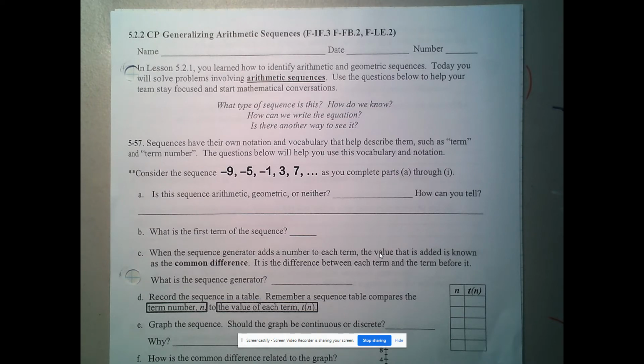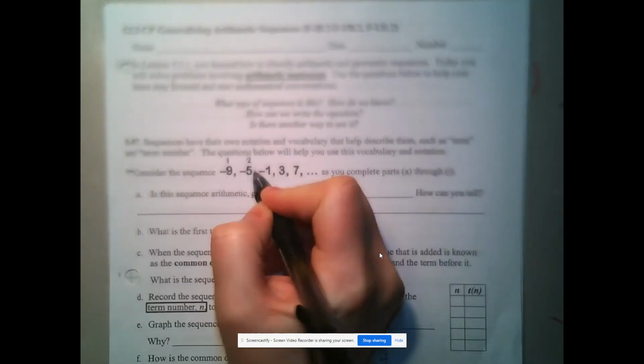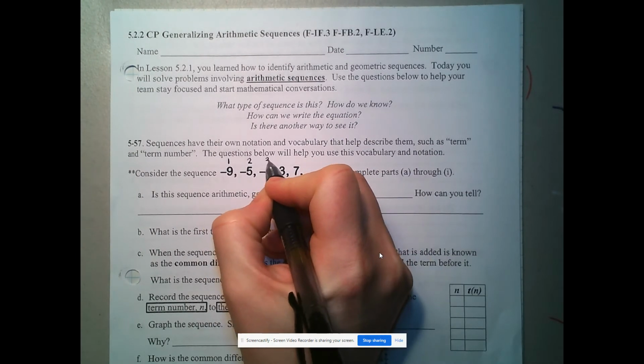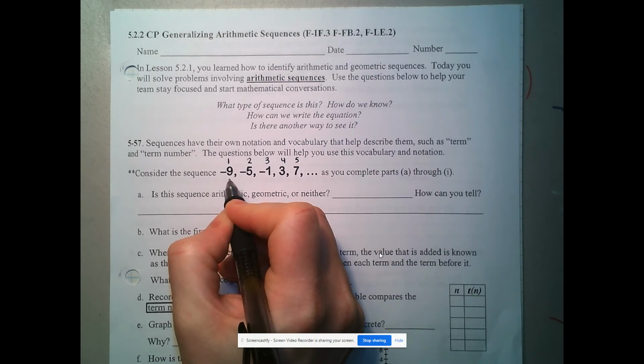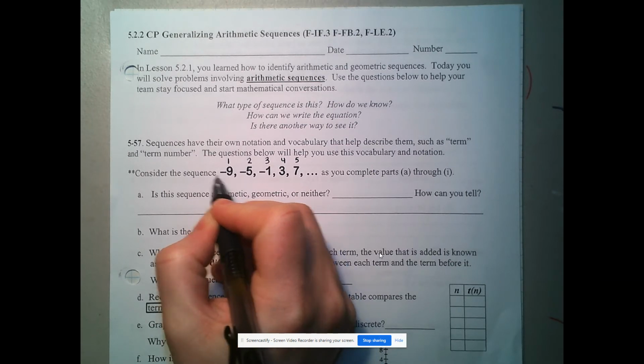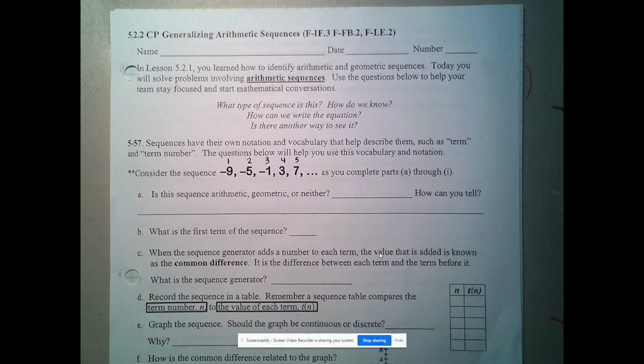So sequences have their own notation and vocabulary that help describe them, such as term and term number. So the term number is saying, like, I'm on term number 1. So term number 1 is -9. Term number 2 is -5. Term number 3, and so on. Sequences always start with term number 1. They never start with term number 0. When we are describing a sequence, we're always going to start that way, even though we will sometimes need the 0th term, which won't be on here, in order to write the equation.